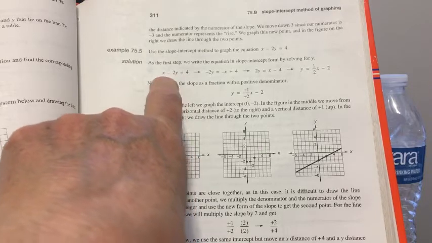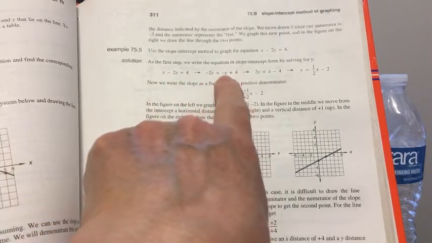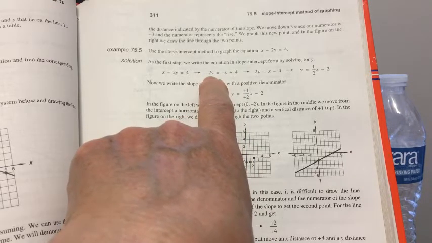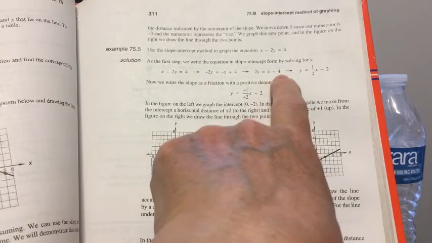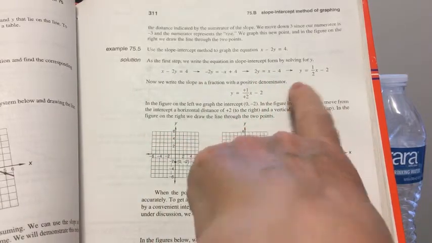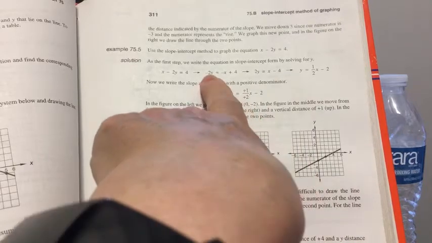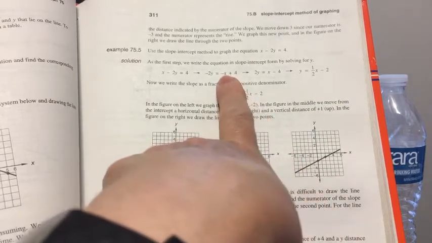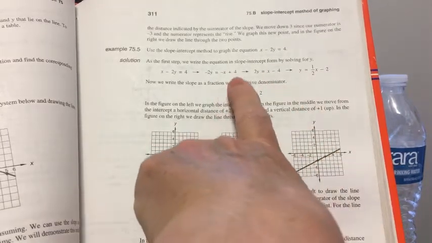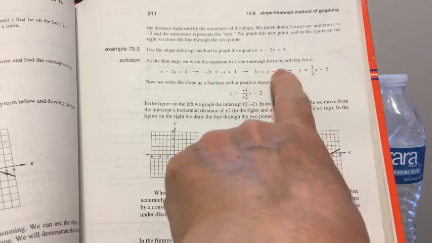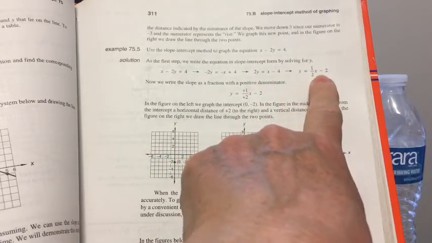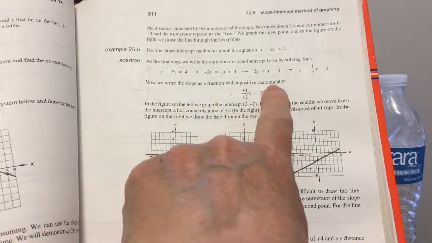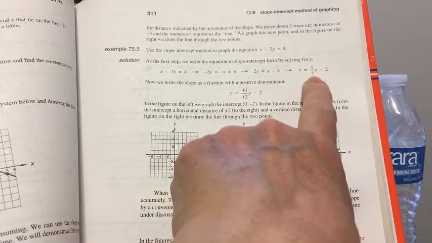Okay, so here they subtracted the x from both sides, and then they divided this side by a negative all the way across, and then they divided by the 2. They could have done this in one step. They could have done divide this by -2, divide this by -2, and divide this one by -2. They didn't have to do this intermediate step, but they wanted to show it to you. Now we write the slope as a fraction with a positive denominator. Well, it already has a positive denominator.